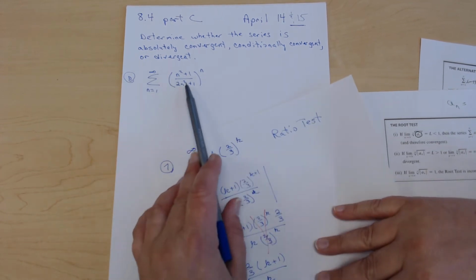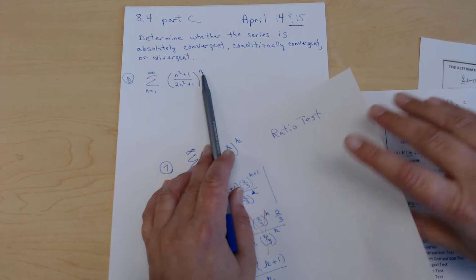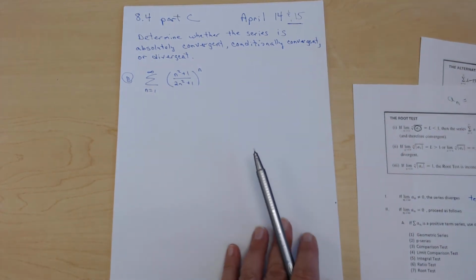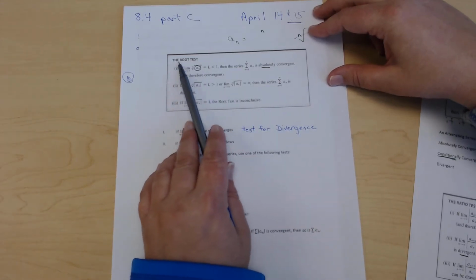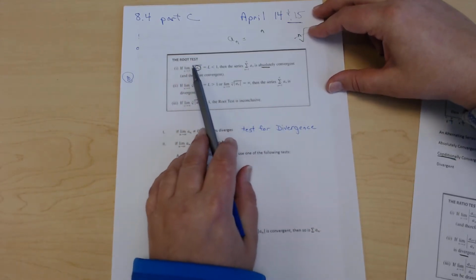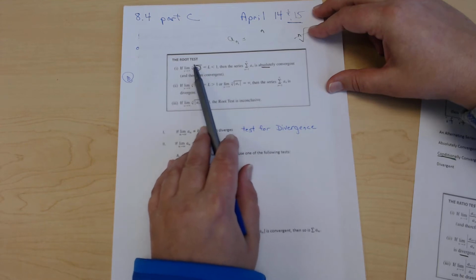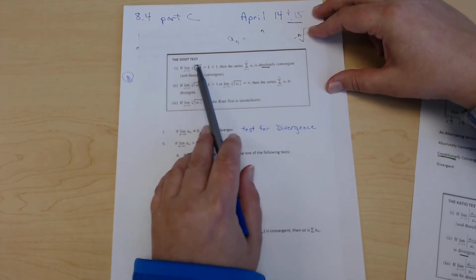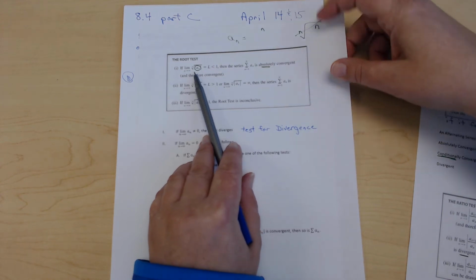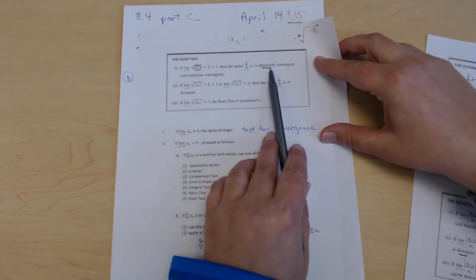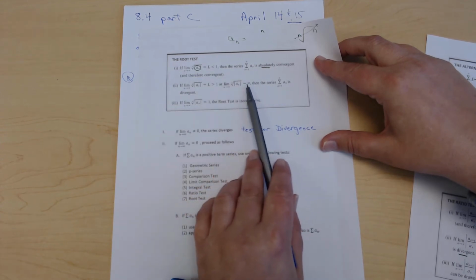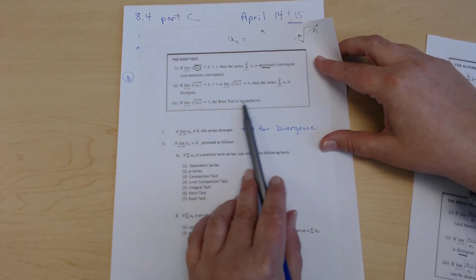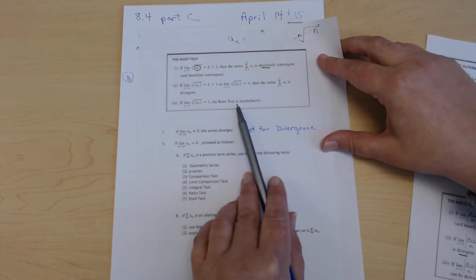But when the whole thing is to that power, we're 100% going to do one test that we talked about but haven't really used yet, the root test. We take the nth root of the whole a sub n. If it's less than 1, it is absolutely convergent. If it's greater than 1, or it goes to infinity, then it's divergent. If it equals 1, then it's inconclusive. Very similar to the ratio test.